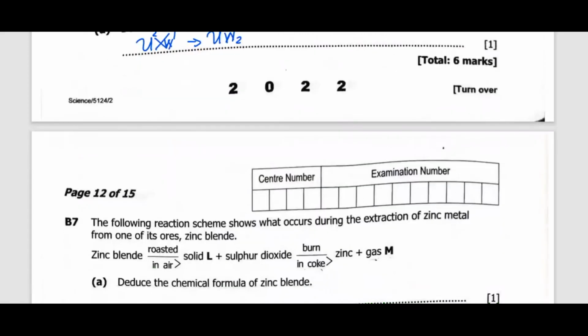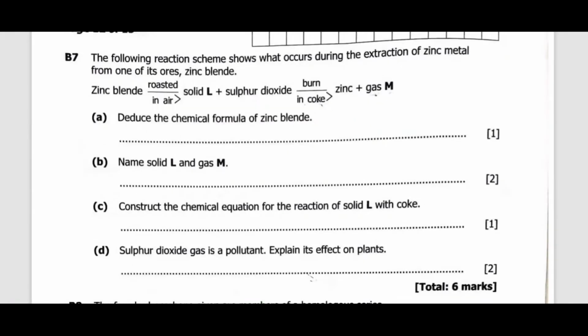Okay, so now let's move on to question 7. The following reaction scheme shows what occurs during the extraction of zinc metal from its ore zinc blend. So we can see that here we have zinc blend roasted in air. Roasted, it means it reacts with oxygen, giving us solid Y plus sulfur dioxide, then burn in coke to give us zinc plus gas M.